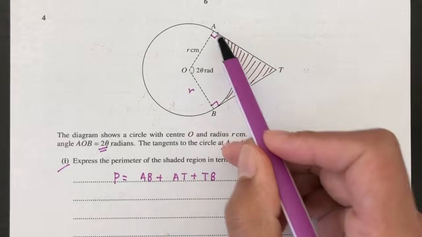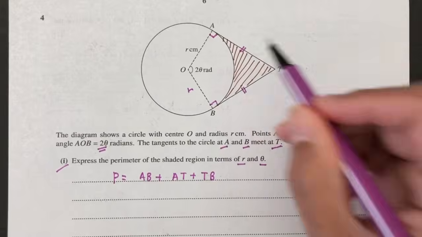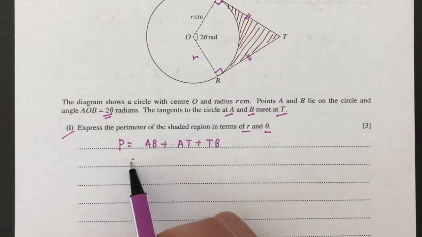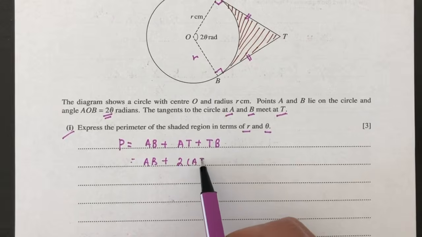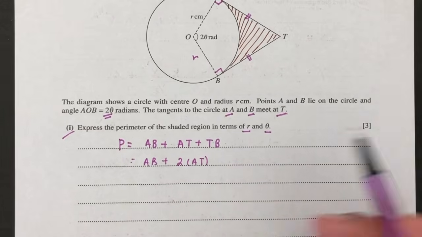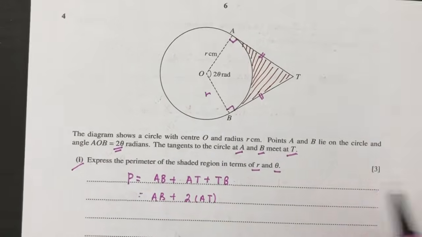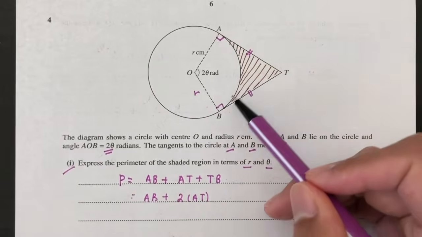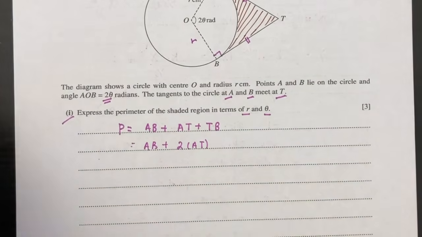Now we know that AT and TB are the same. So these two have the same length. So this will be just AB plus 2 times AT. This is because they are both the same. Okay, let's first find the length of AB. So AB is your length of arc, and as you know by now, length of arc is found by using the formula.